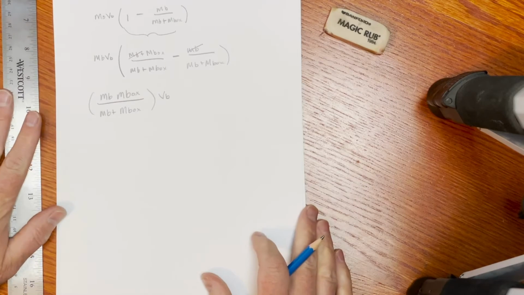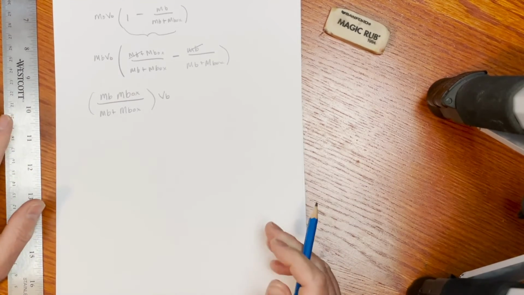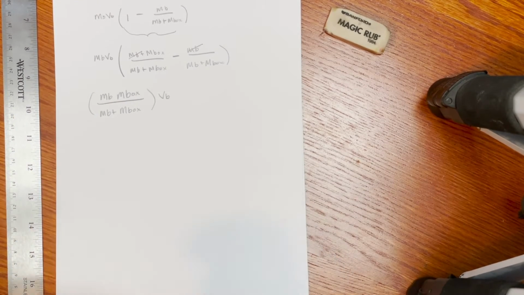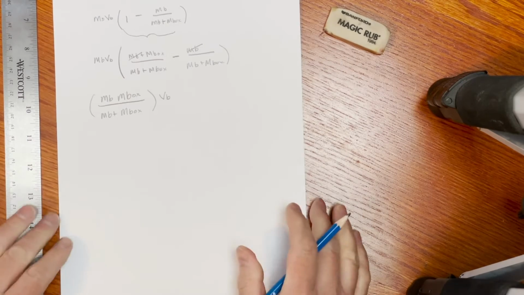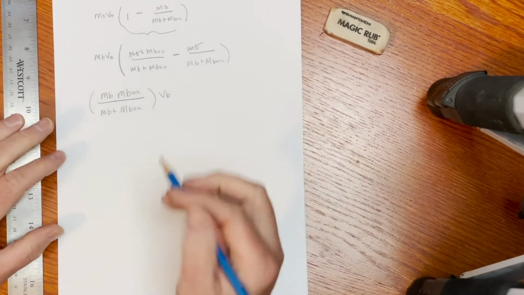So that is great. The momentums are the same, or sorry, I should say the changes in momentum are the same, and the forces of those impulses are operating in opposite directions.